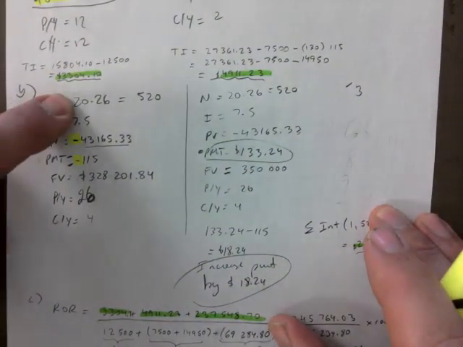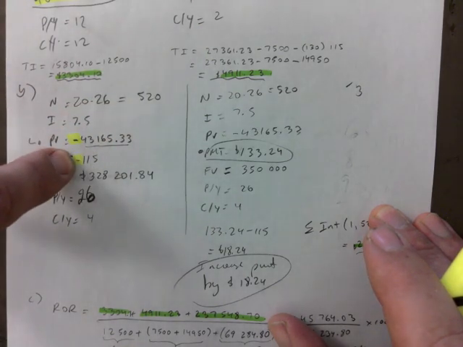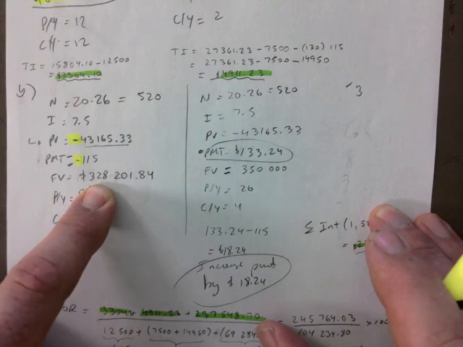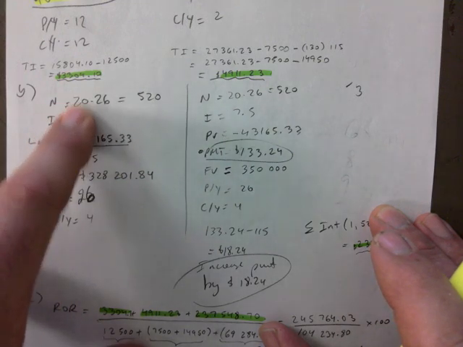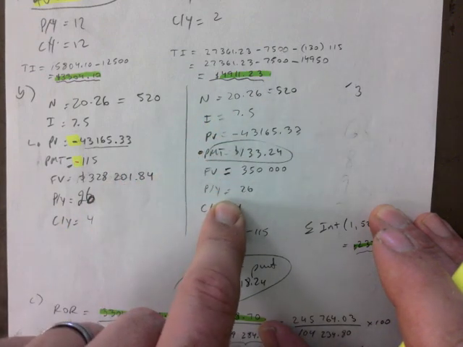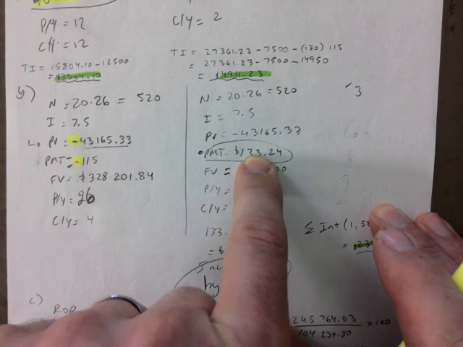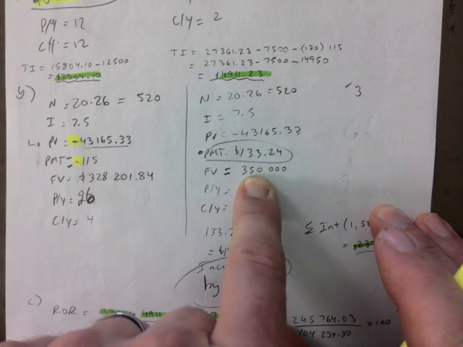If I take the 20 years that are left by the biweekly, that's 520, right? I do not meet my target of, I'm short like 20 something thousand, right? So this is just to show it's not good enough. Next, I go and I change the future value to 350. I figure out the payment required to make that meet my goal.